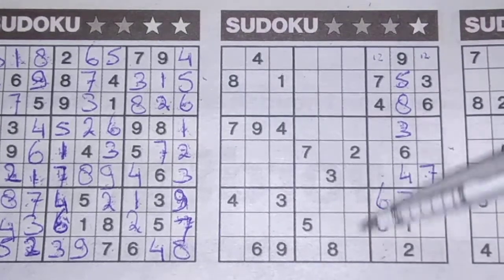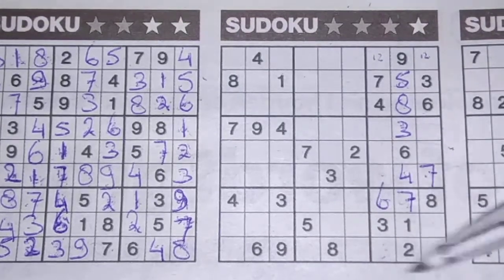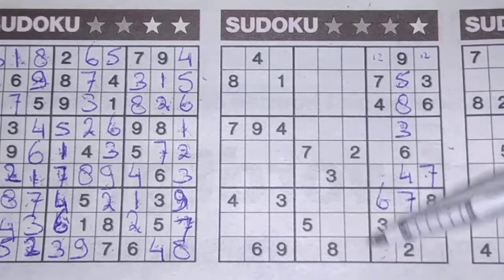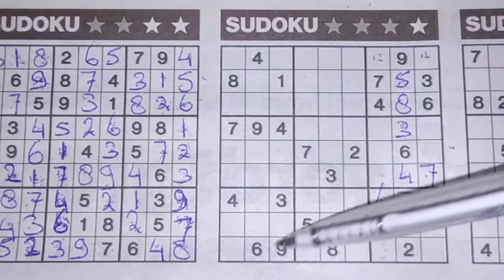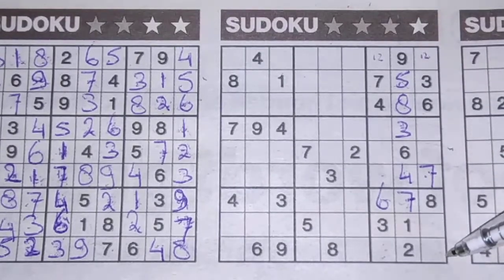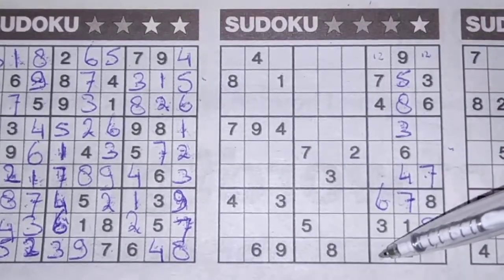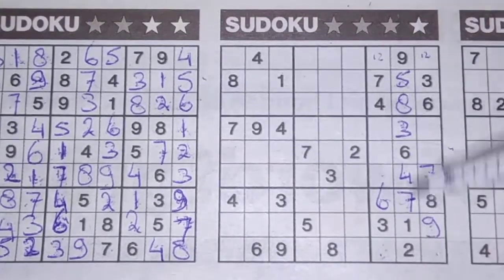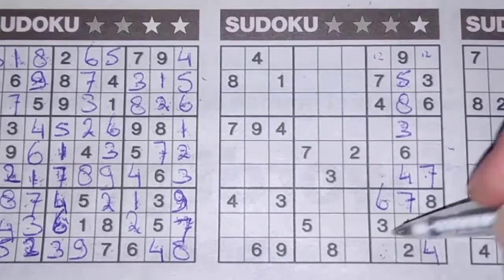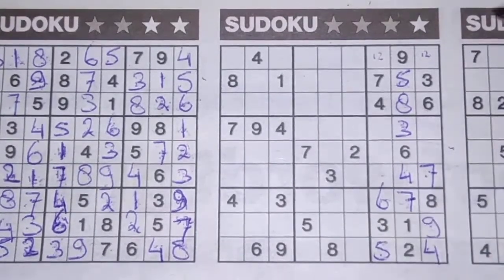3 missing numbers in this big square. The numbers are the 5, the 9, and the 4. And look, we have a 9 here, so no 9 in these 2 boxes. 1 box left for the 9, should be there. The 5 and the 4 are left. We see here 4, no 4 there. 4 should be here, and the 5 goes there.